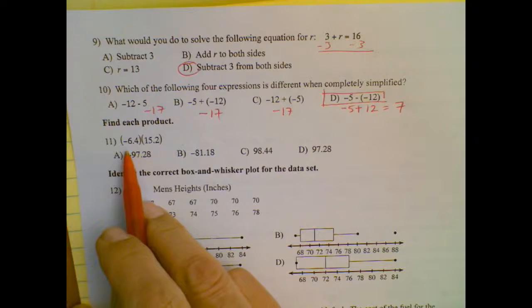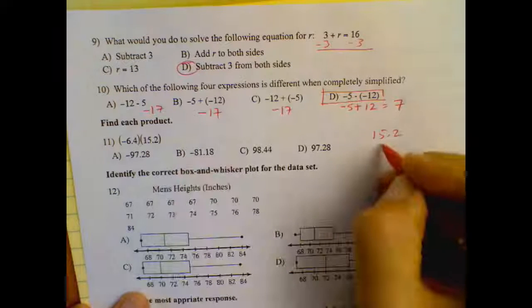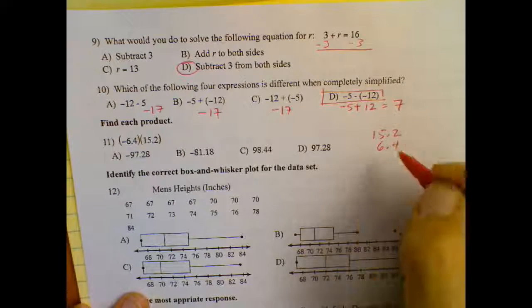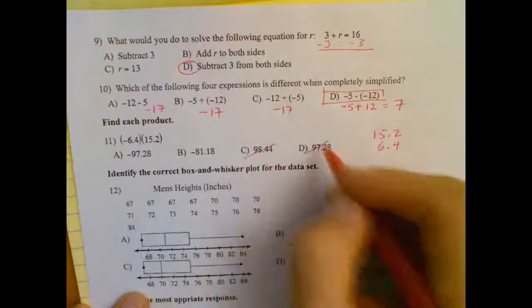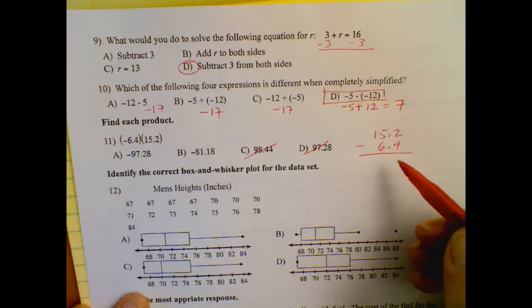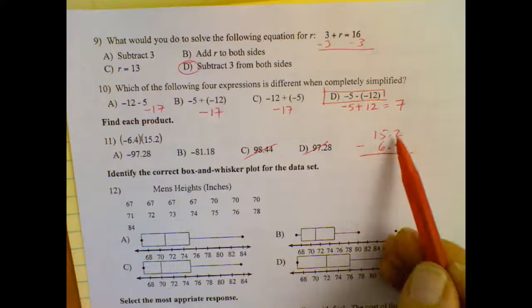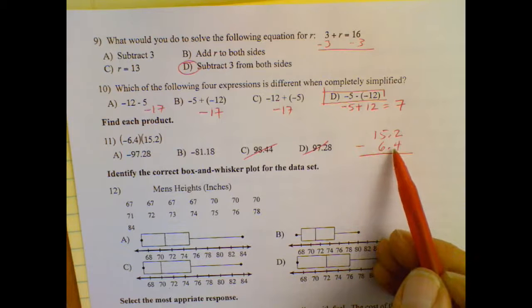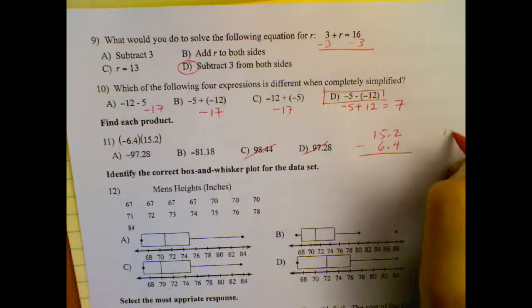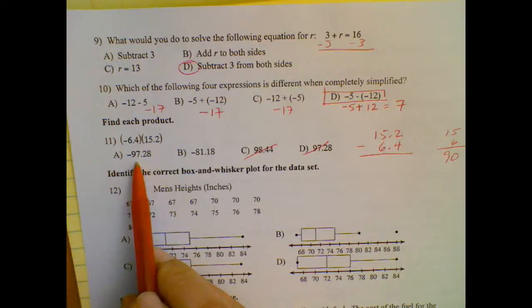Next we have a decimal multiplication problem. So 15 and 2/10 times negative 6 and 4/10. So I know the answer will be negative, so I know it's not those two. And 15 times 6 is 90, so this should be somewhere in the 90 ballpark. As a matter of fact, since this is a little more than 15 and this is a little more than 6, the answer has to be more than 90 because 15 times 6 is 90. This is the only answer that has an absolute value greater than 90, so it's got to be A.